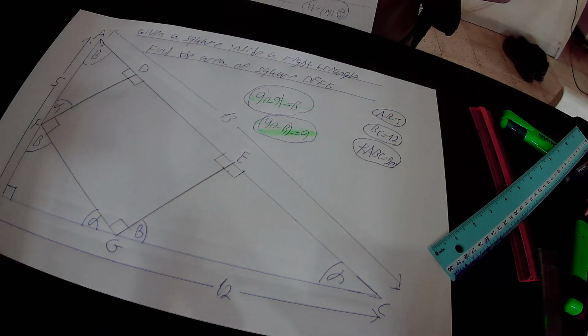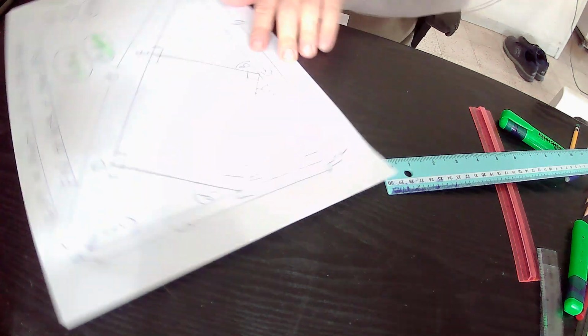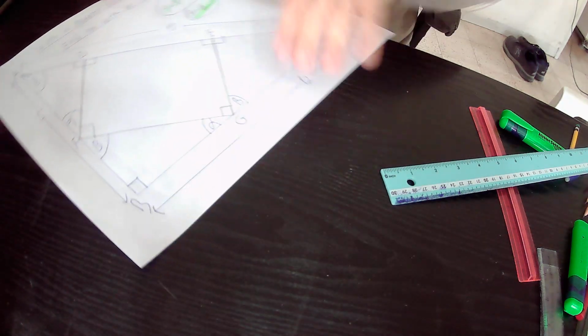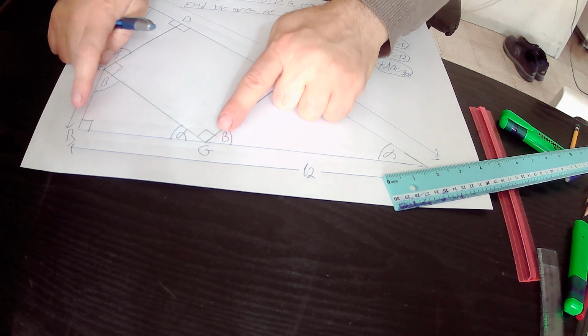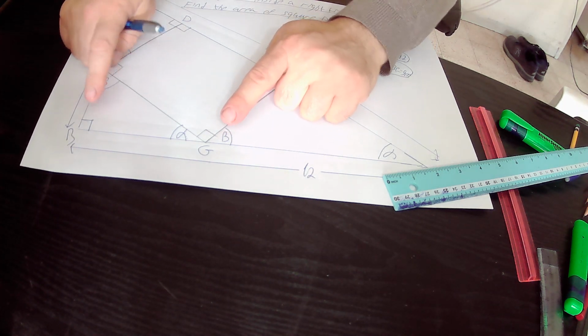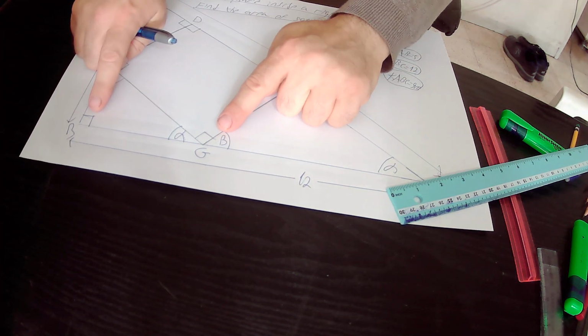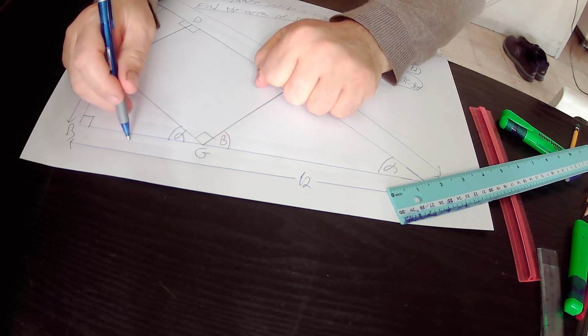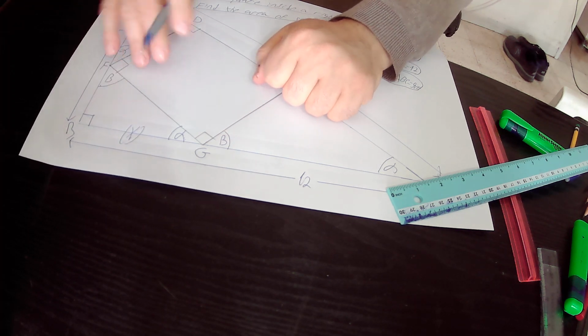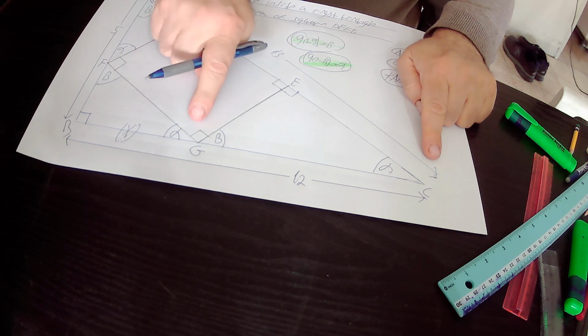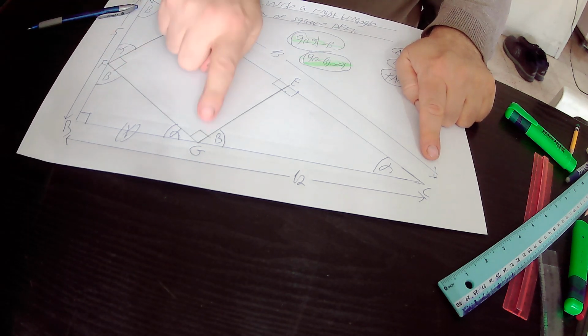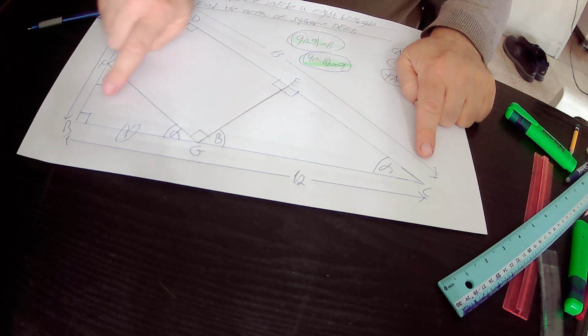But before that, we define the length of side BG of the right triangle FBG as x. BG equals x according to our definition. So what is the length of GC? GC equals BC minus BG.